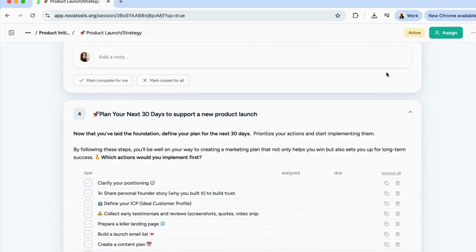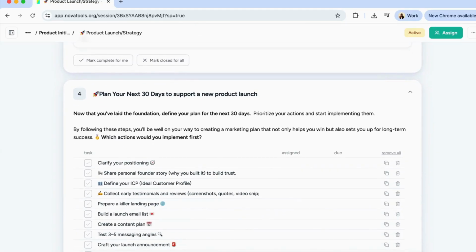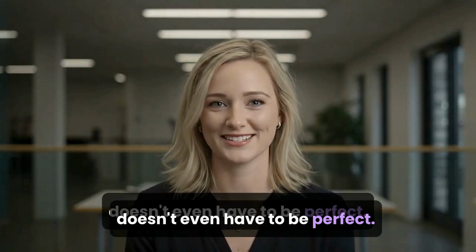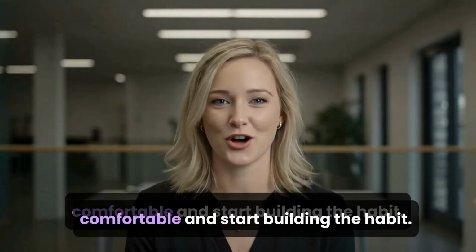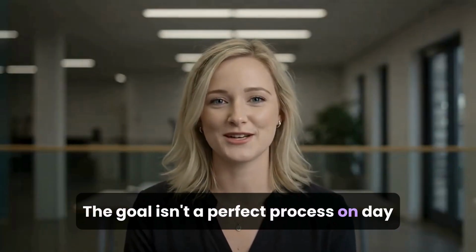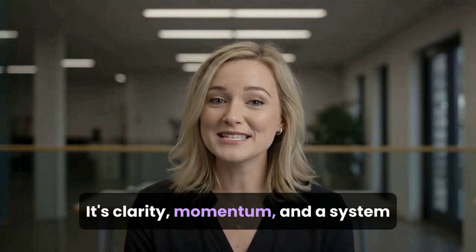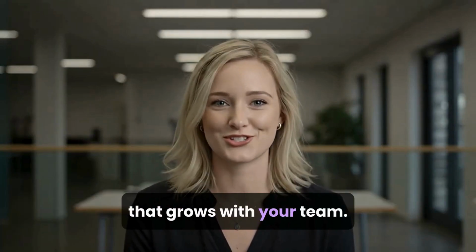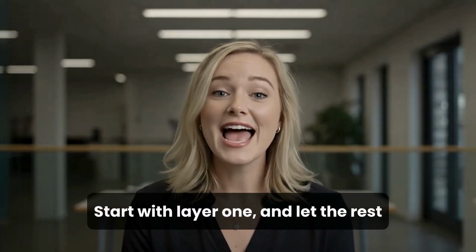When starting with processes, the goal is to build the first layer, and that layer doesn't even have to be perfect. Start small and add as you get more comfortable, and start building the habit. The goal isn't a perfect process on day one. It's clarity, momentum, and a system that grows with your team. Start with layer 1 and let the rest follow.